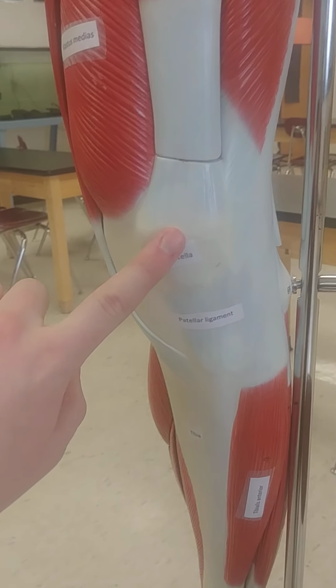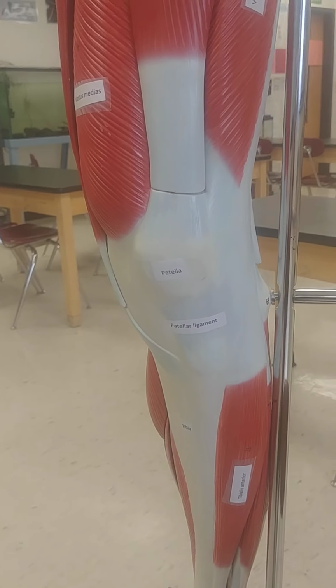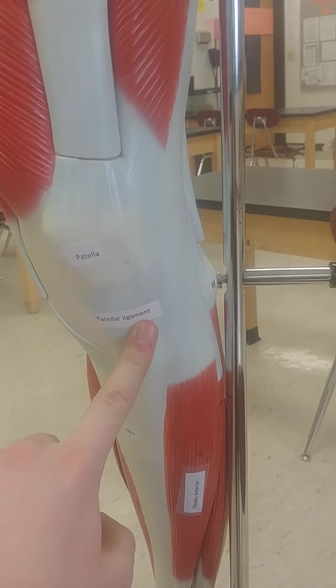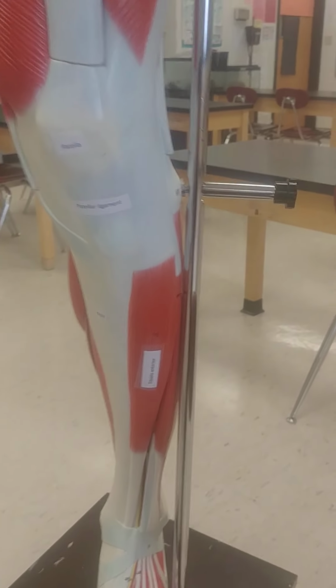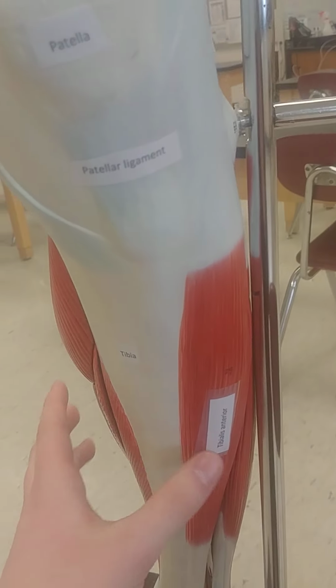You have your patella. Just below that is your patellar ligament. Then you also have your tibia right here, as well as your tibialis anterior. So your tibialis anterior is right by your tibia.